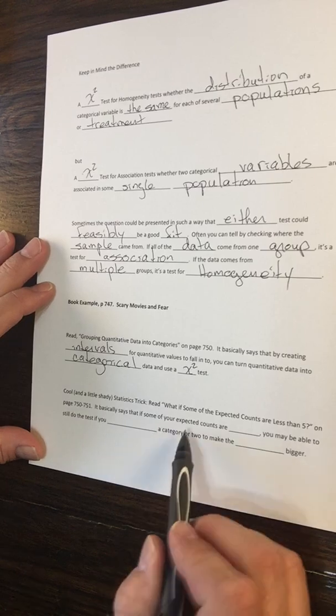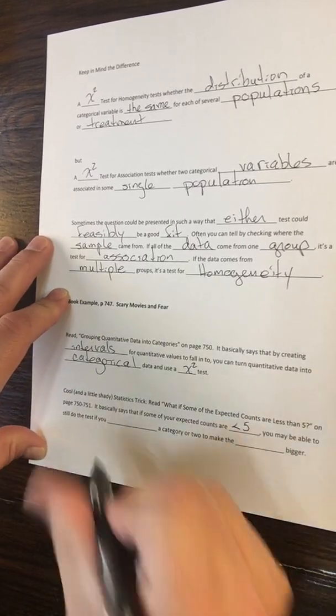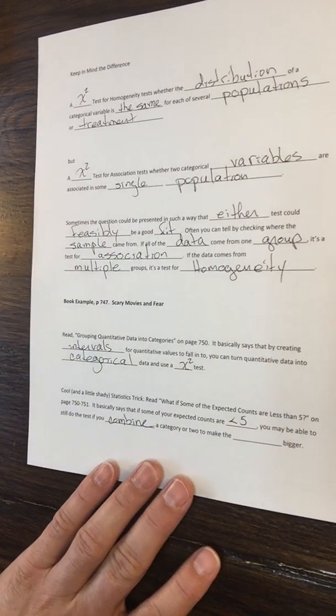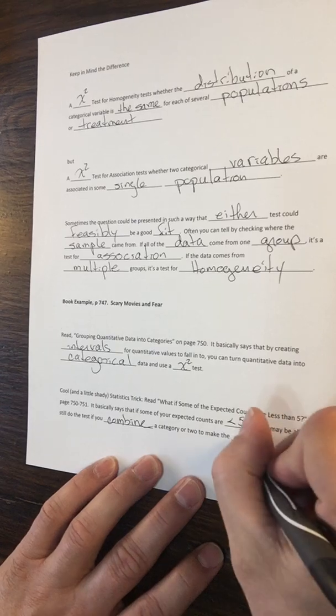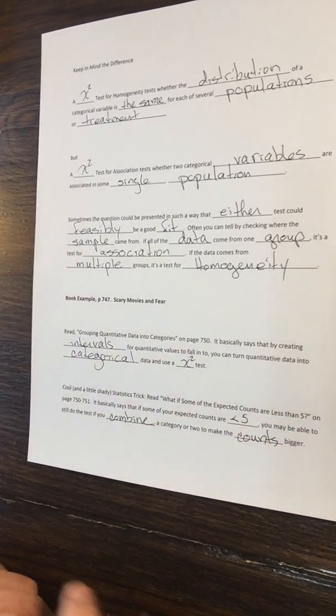It basically says that if some of your expected counts end up being less than 5, you can cheat if you just combine a category or two. Just mash them together, it'll be all right. And that makes the counts bigger, and then your expected counts are bigger than 5. Go do your test. See what I mean?